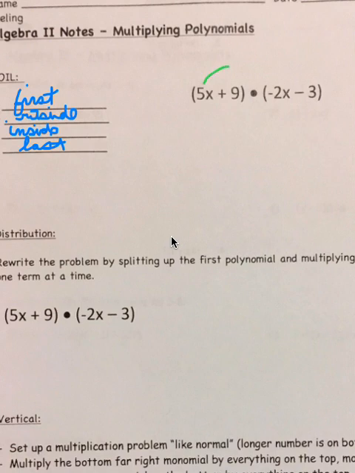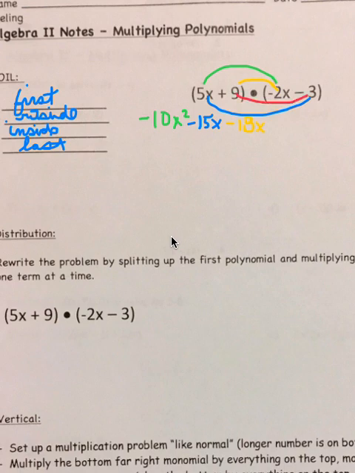So first would be 5x times negative 2x, which would be negative 10x squared. Outside is 5x times negative 3, which is negative 15x. Inside, 9 times negative 2x, or negative 18x. Last, 9 times negative 3, negative 27.